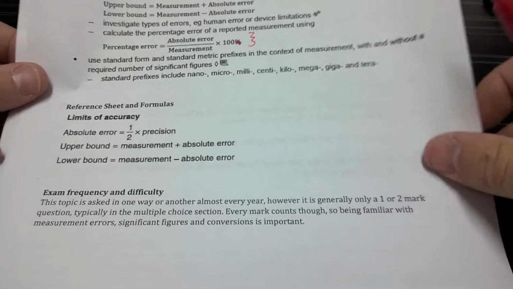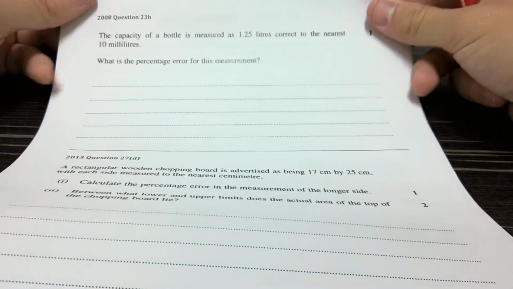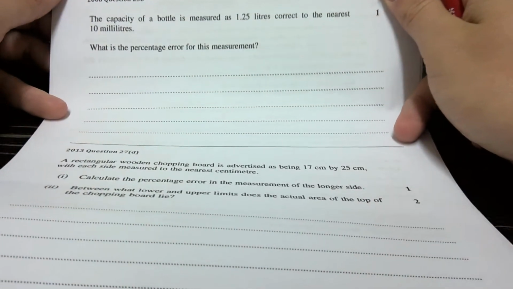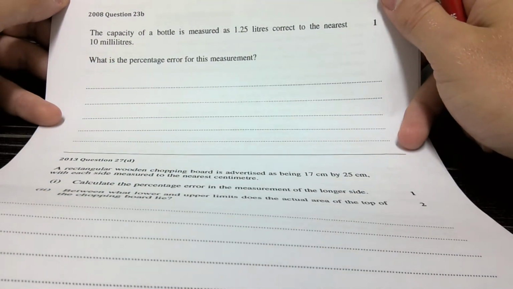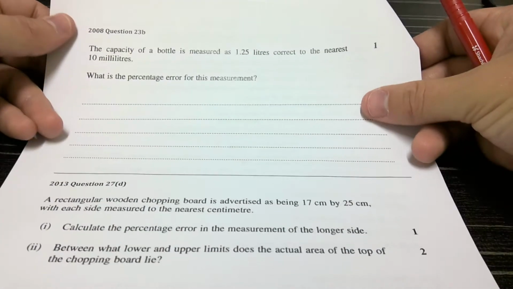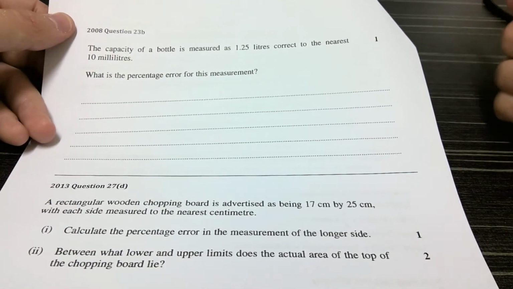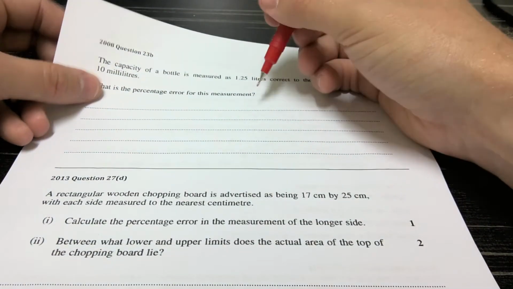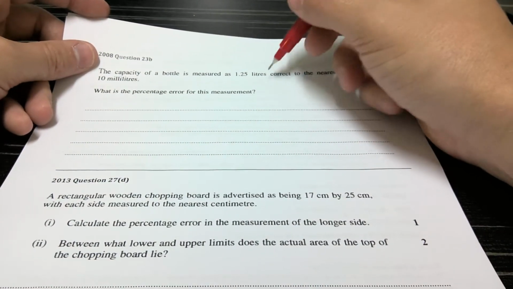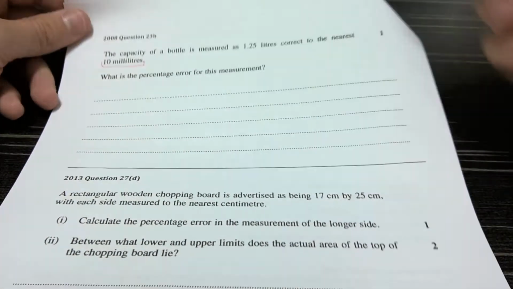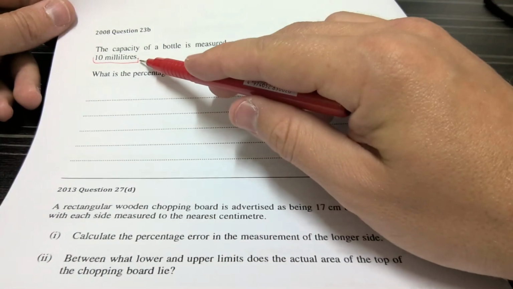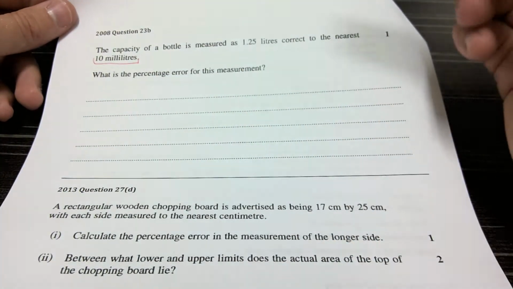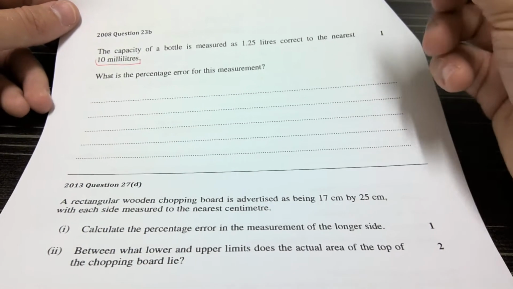Alright, with that said, let's jump into a couple of past HSC questions. First one, 2008 question 23B. Of course, I'd suggest you pause the video and have an attempt yourself before watching the solution. The capacity of a bottle is measured as 1.25 liters, correct to the nearest 10 milliliters. That's important, that's telling us the precision or the limit of reading. What is the percentage error of this measurement?